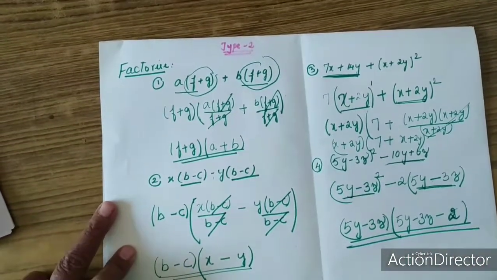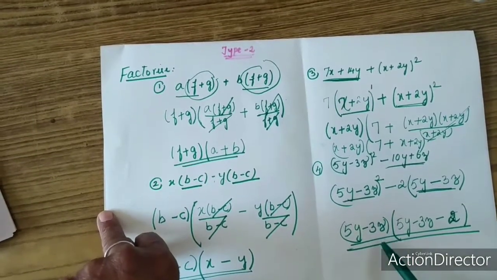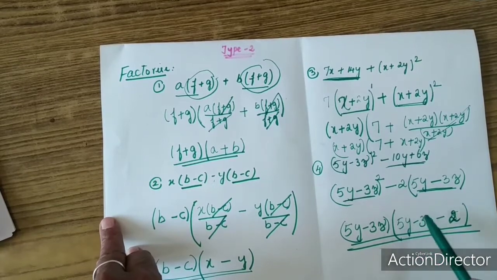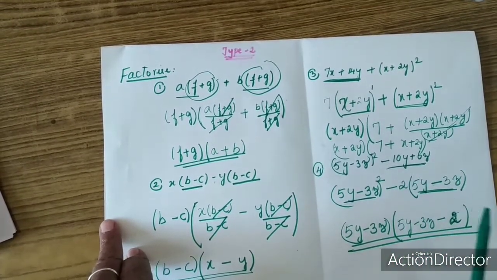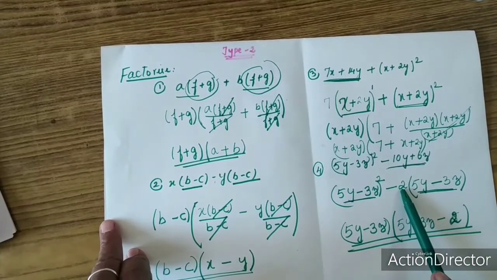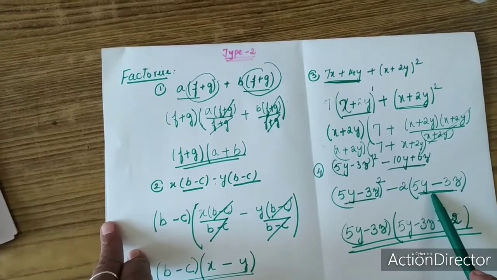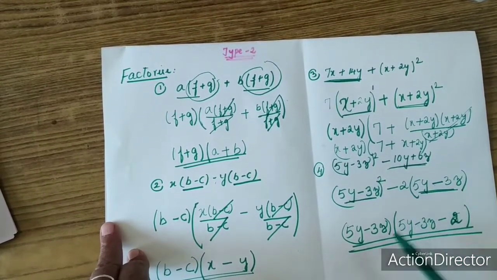So a simple concept you have to remember. In the first bracket, you always write the HCF. In the second bracket, you always write each term divided by HCF. Whatever terms you are grouping, this concept remains the same. First bracket HCF, second bracket each term divided by HCF. This process is continued until you find the common factor.